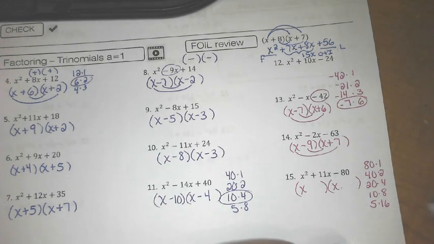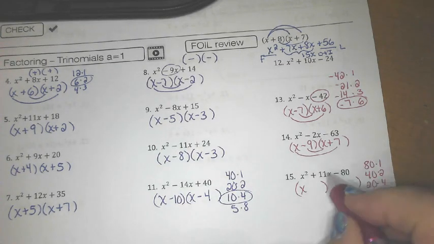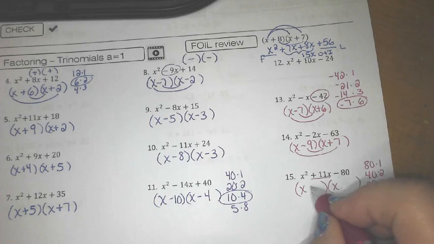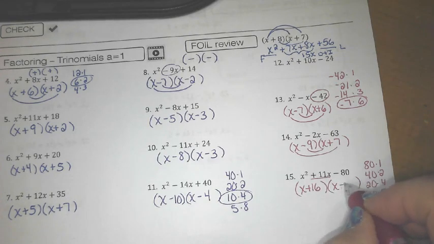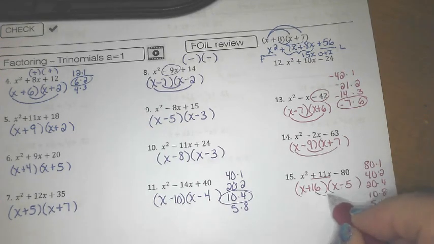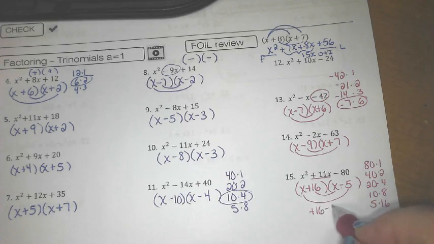5 times 16. That's going to be my go-to. And the only way I can get a positive 11 out of that is a plus 16 and a minus 5. Positive 16x minus 5x equals positive 11x. And I have my trinomial factored.